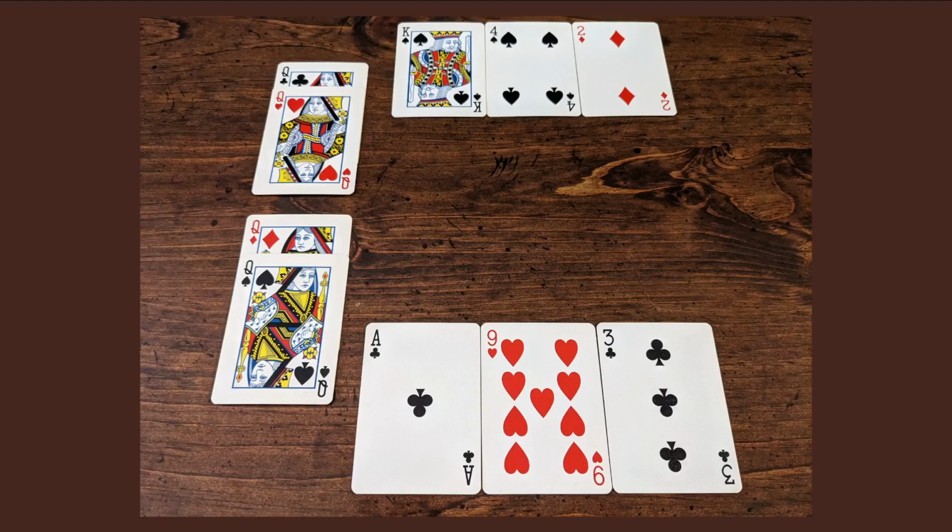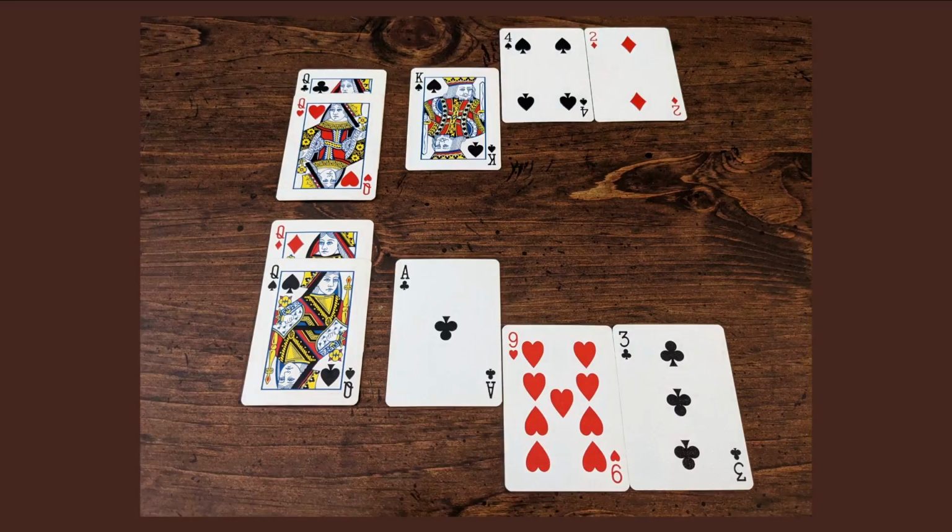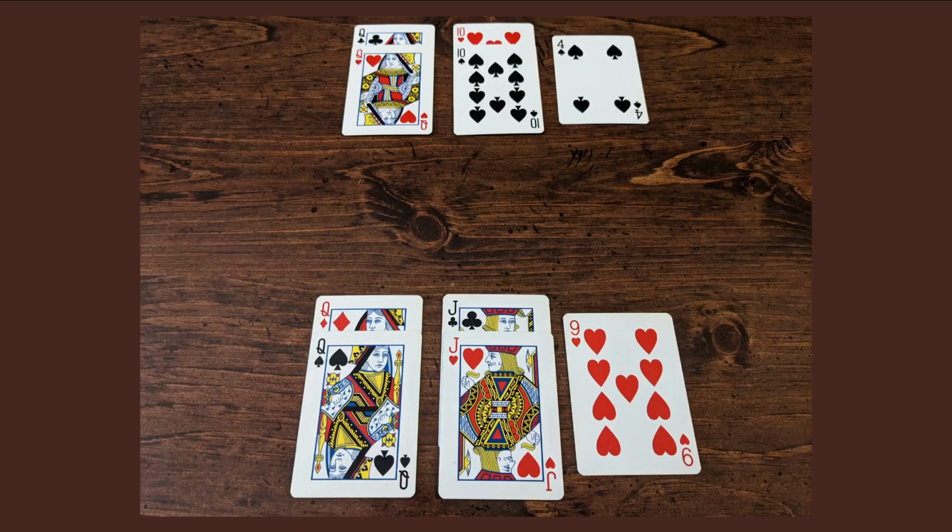Here we see almost the same two hands, except now both players have a pair of queens. To break the tie, we continue comparing the stacks from left to right until we find two that don't have the same rank. The near player has an ace compared to the far player's king, so this time the near player wins. I think you're probably getting the idea at this point, but let's look at just a few more examples.